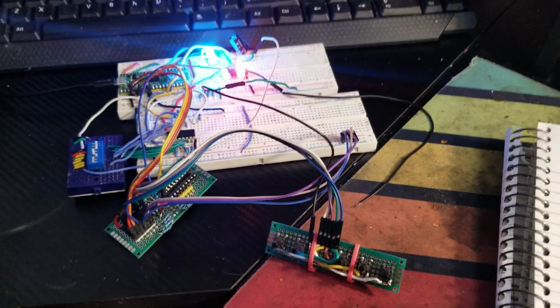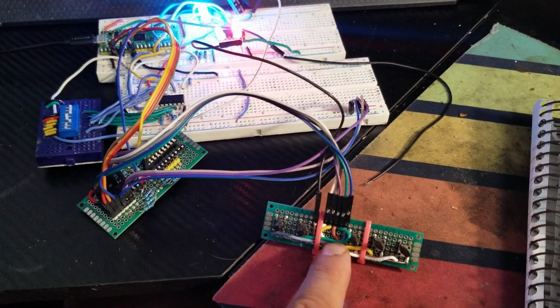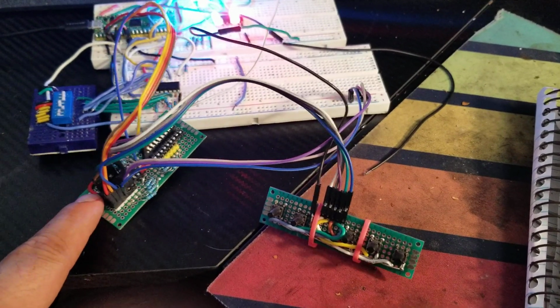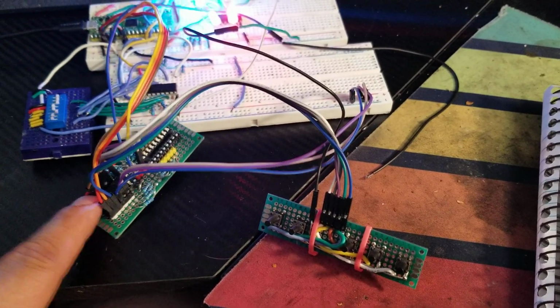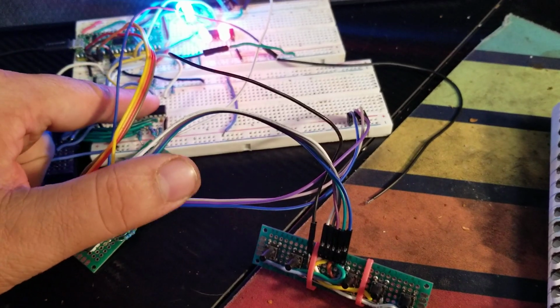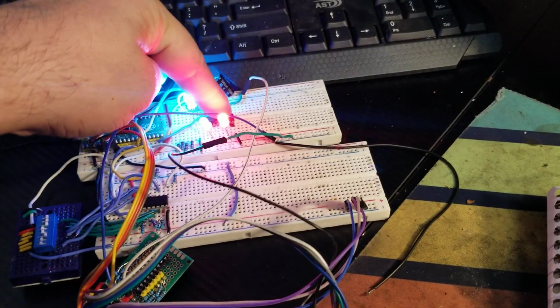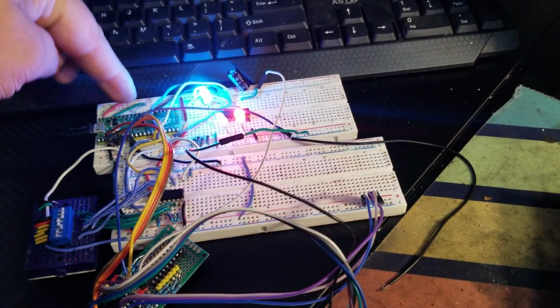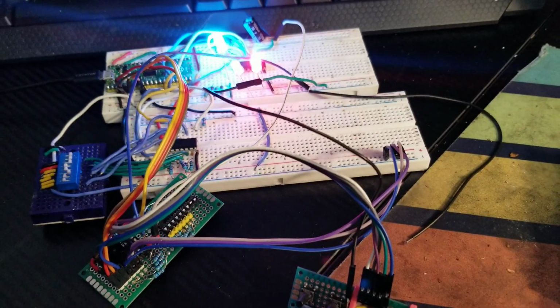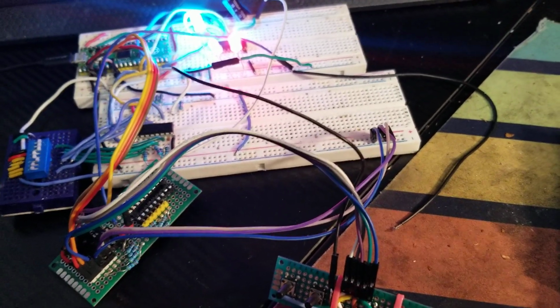Pan over to the awesome system of my buttons, my 165 shift register, dip switches, another 165 shift register, a 595 shift register, and an RP2040. That is this little system that I'm going to talk about.